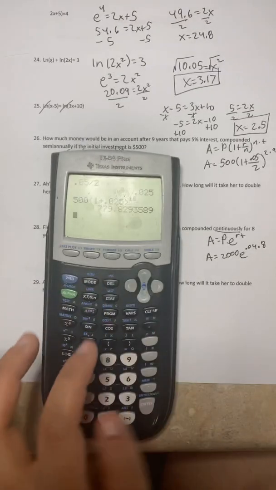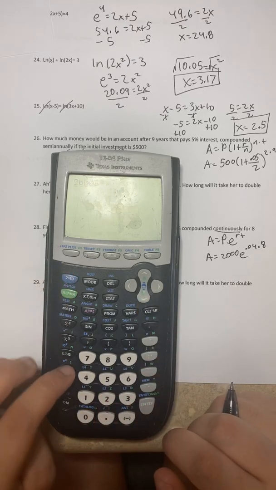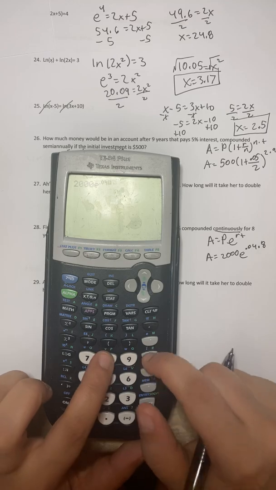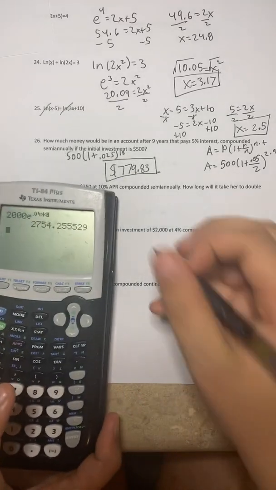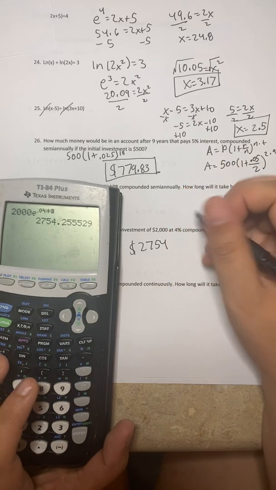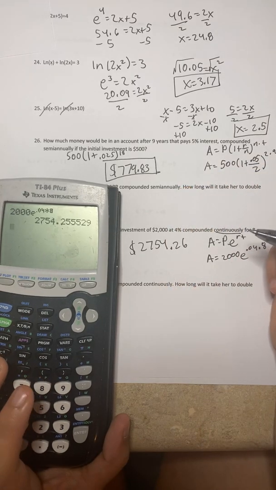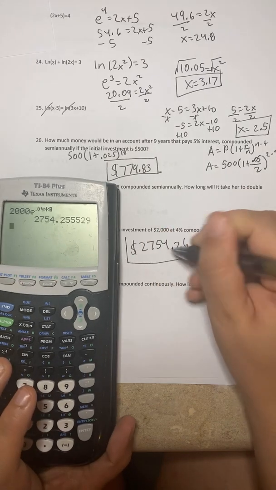And that one you can plug straight into the calculator. 2,000 times e to the 0.04 times 8, which gives me $2,754.26. All right.